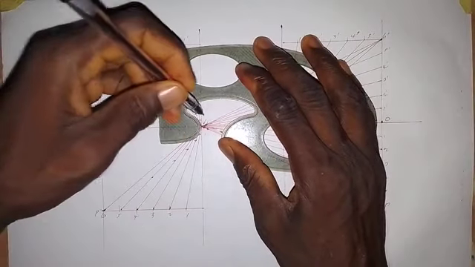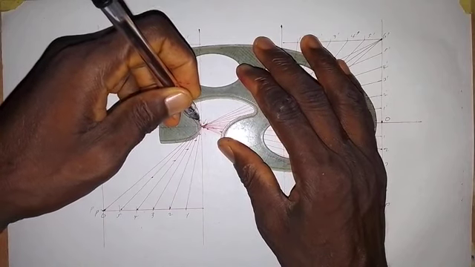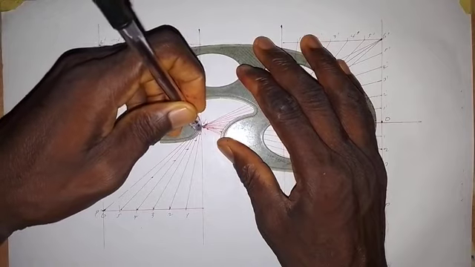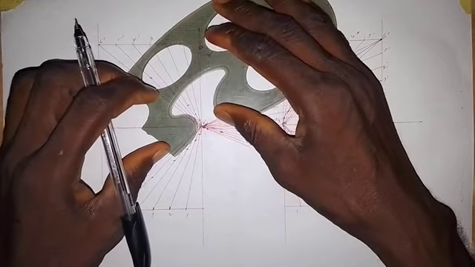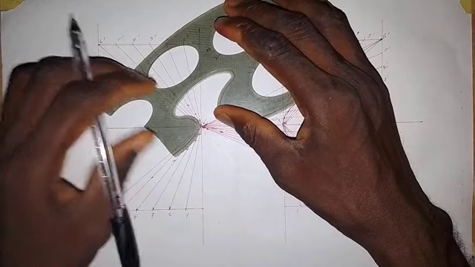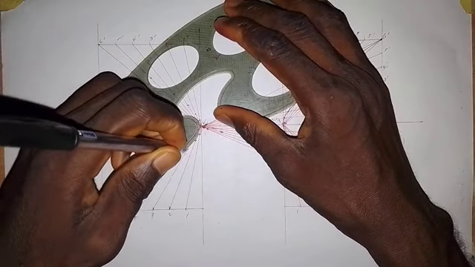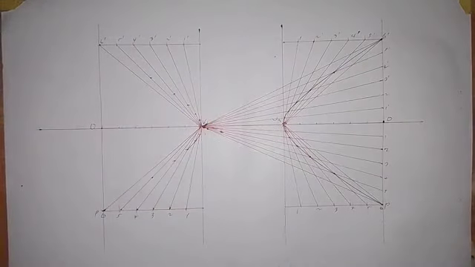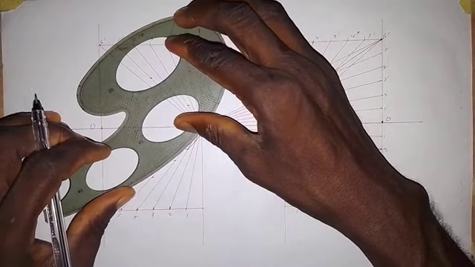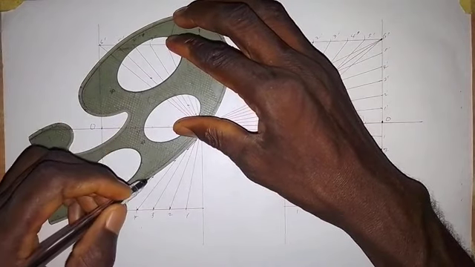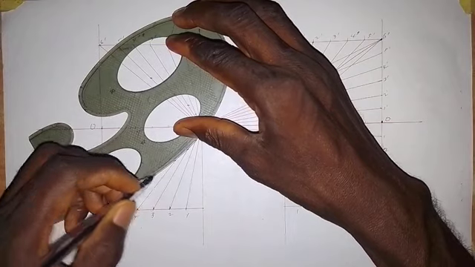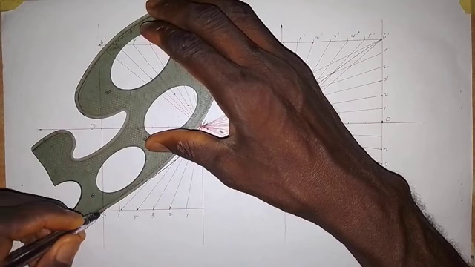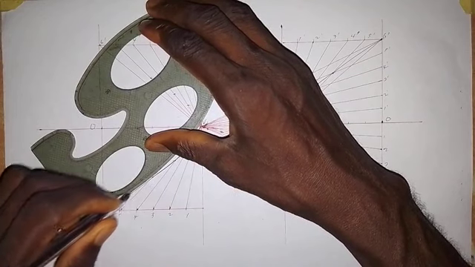So it goes like this, together with this. Okay, so as I did for the other one, this is the second branch. We are producing the second branch now, so I will join this together like this. Then I have this point, so I'll join this point together, like this. Then I'm connecting this point together with point 6 here. So this is it.